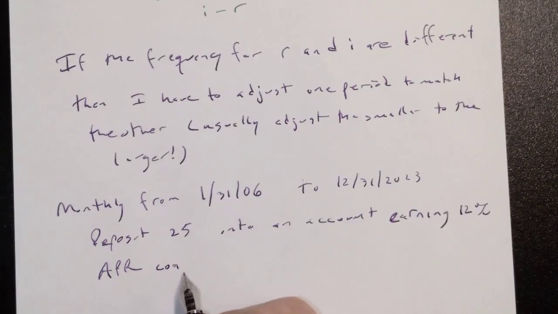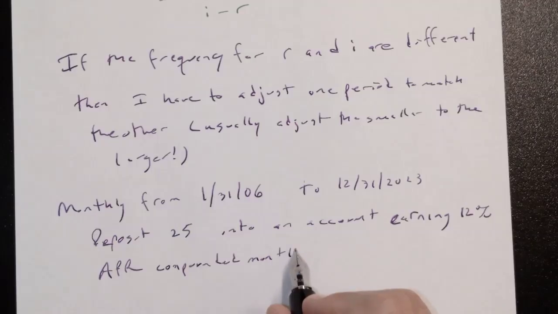It actually does say that in the problem this time. Payments rise by 12% a year.